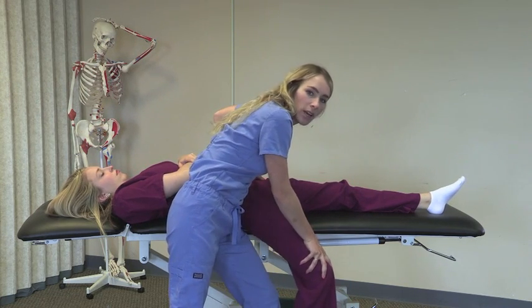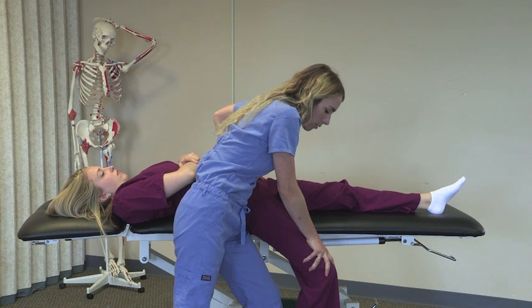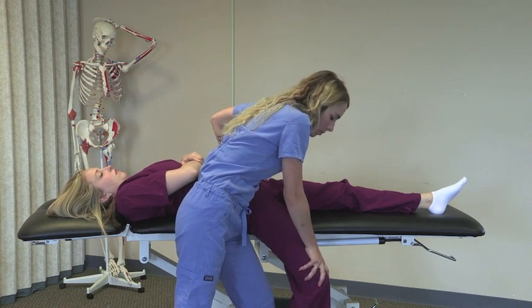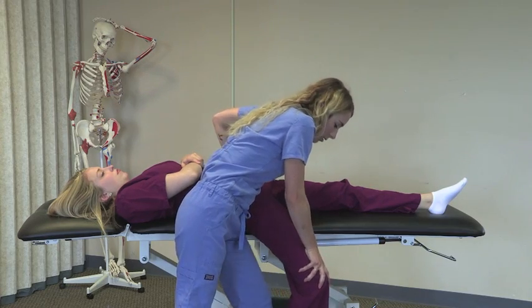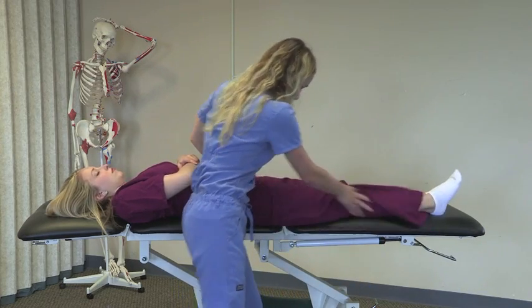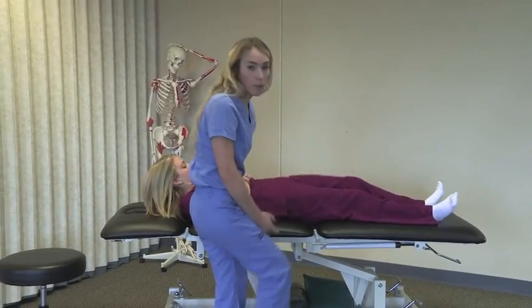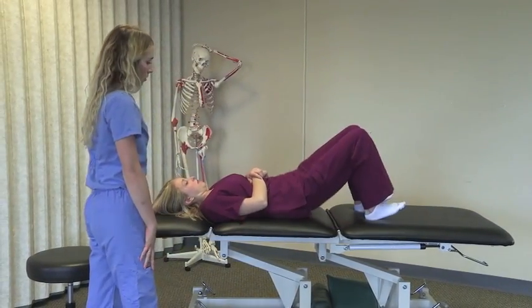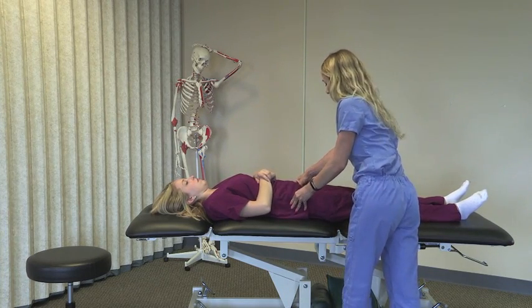Pushing it farther into that restriction and push against me. For 3, 4, 5, relax. One more time, push against me. And relax. Bring that leg back up to the table. I can lower my patient's table at this time. And I'll have the patient reset their hips. And then I would reassess my landmarks.